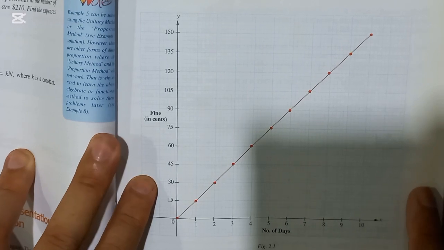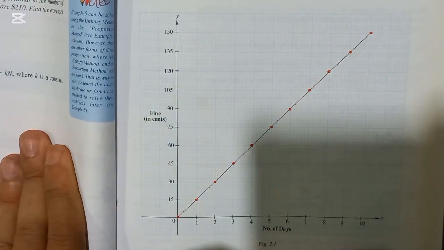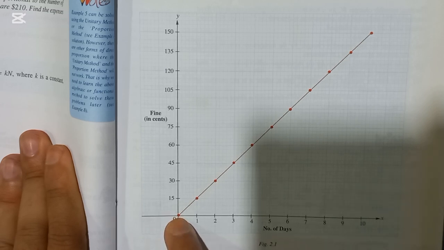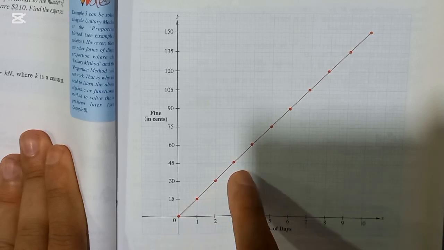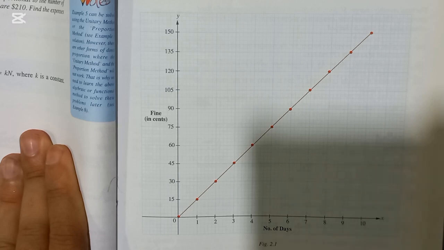Here is the graph of the question. The respective pairs of values are plotted. So this is the first point, then the second, then the third, then the fourth, and so on. Three or four points will be plotted. The thing to remember in this kind of question is that the graph of a direct proportion will always be a straight line graph, and that graph will always pass through the origin. So this is the thing to remember.